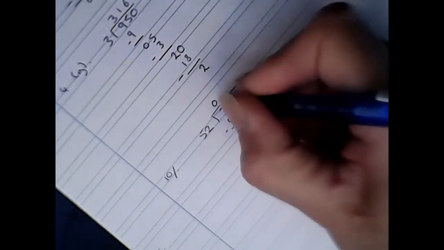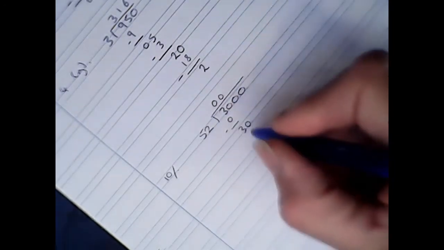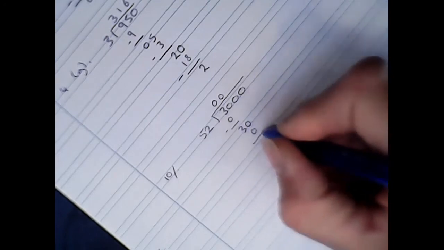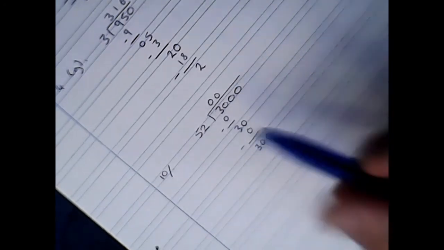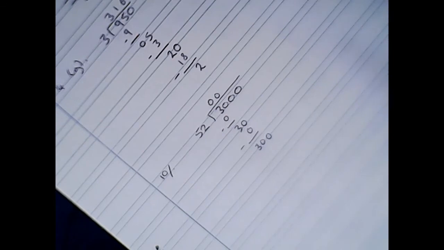How many in 30? 0. 0 times 52 is 0. Bring down, subtract, the answer is 30. Bring down the 0. Now how many 52s are there in 300? There's no easy way of doing this. The only thing you can do is guess, basically.